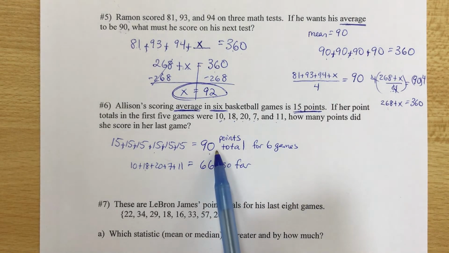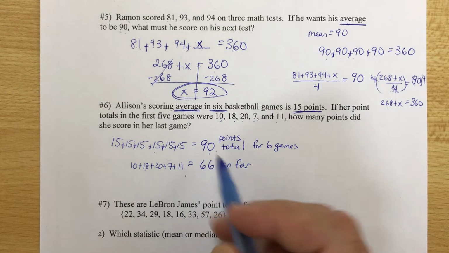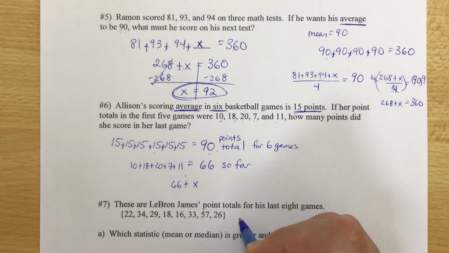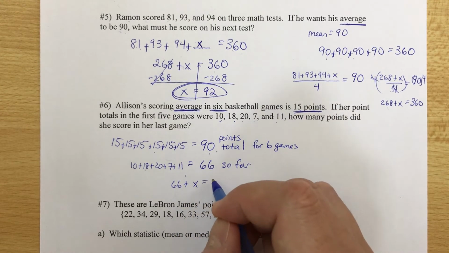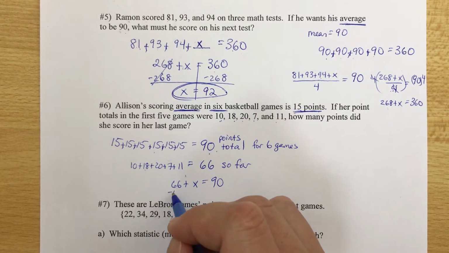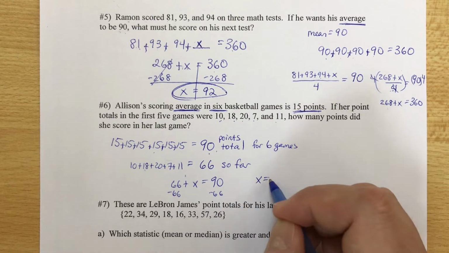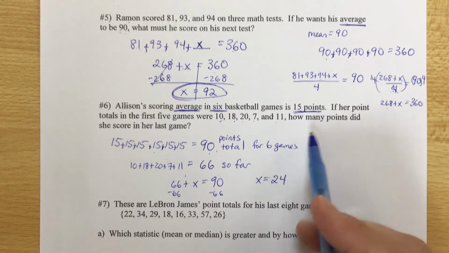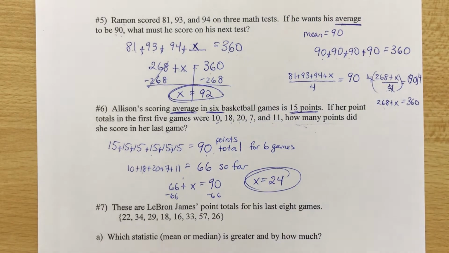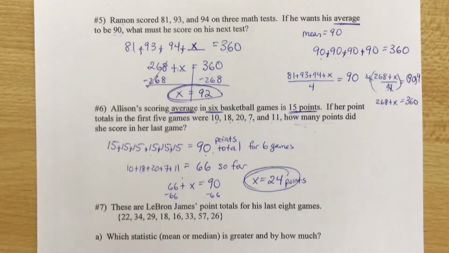So to get up to 90, what's she going to have to get in her next game? Well, we have 66 plus X. That's her score for the 6th game. And we know the total will be 90. So how do we move 66 to the other side? We subtract it. And what we get is X equals, and that would be 24. So how many points did she score in her last game? 24 points. Okay, I'll go ahead and write the word points in there.